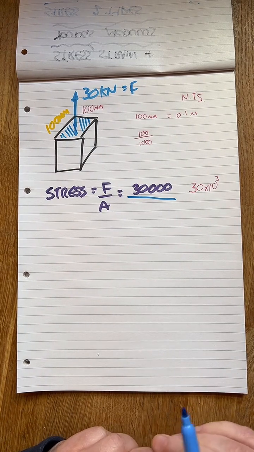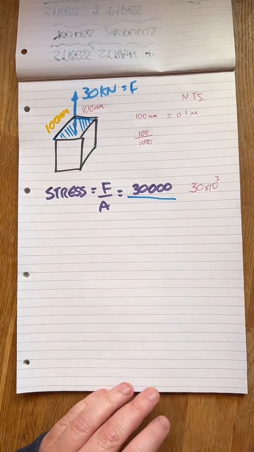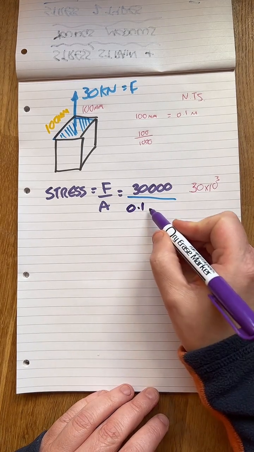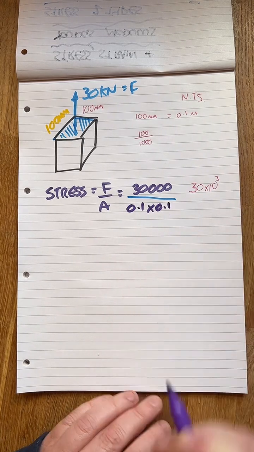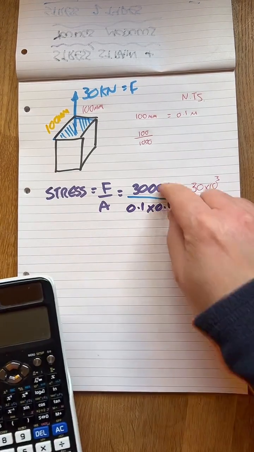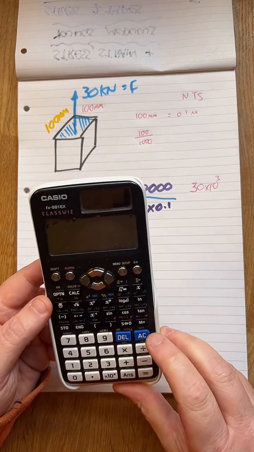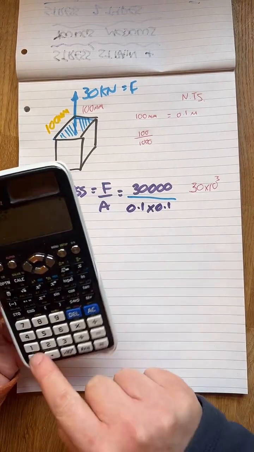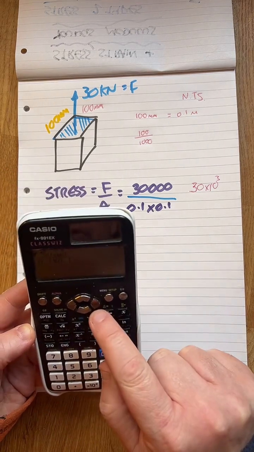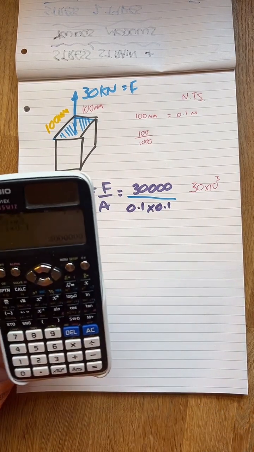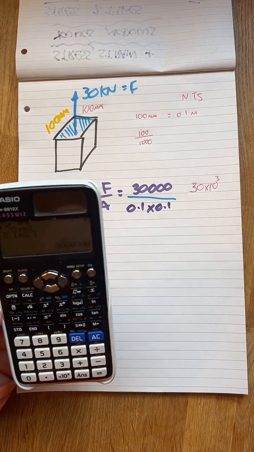The area of a square is that times that. So the area of this thing is 0.1 times by 0.1. Bit of maths. Use a calculator. So it's force divided by area. Don't forget the kilonewton. So I'm going to go on here, look. 30,000 divided by 0.1 times by 0.1. You might be able to do it in your head. Press, right? Get a load of numbers. 3 and loads of noughts.